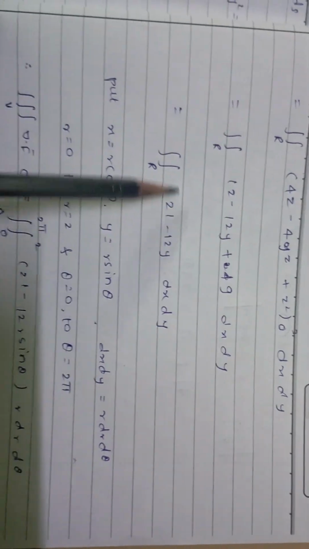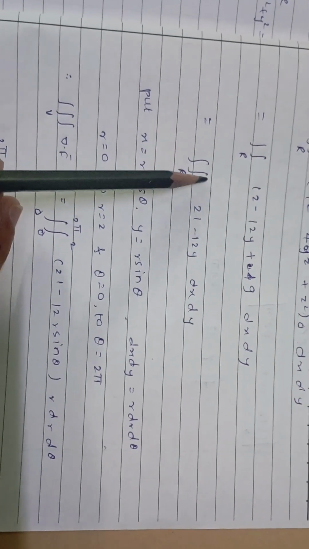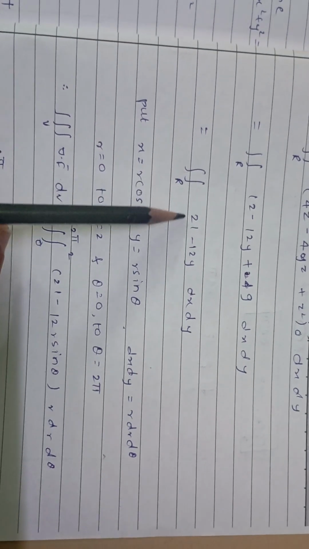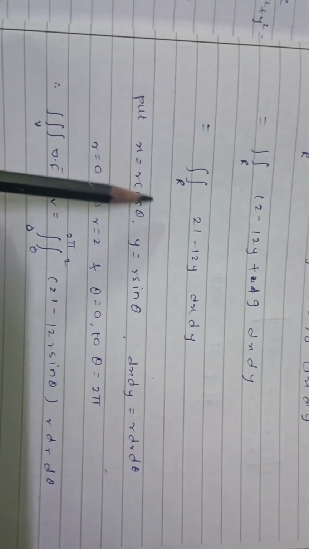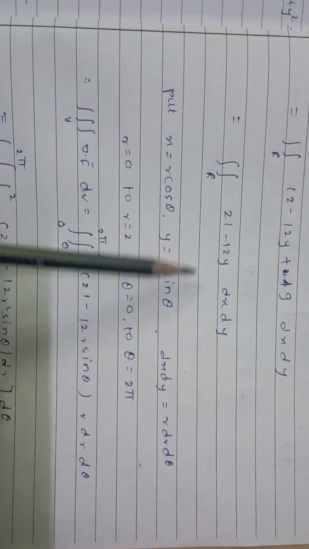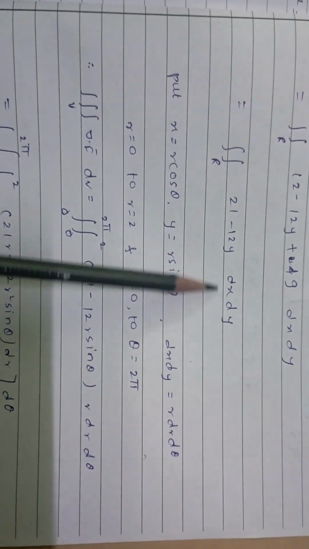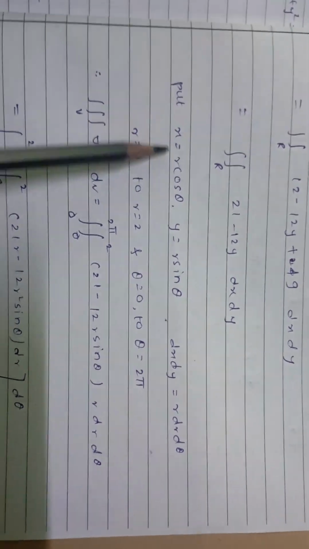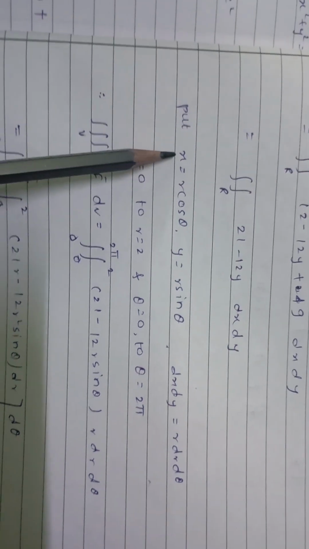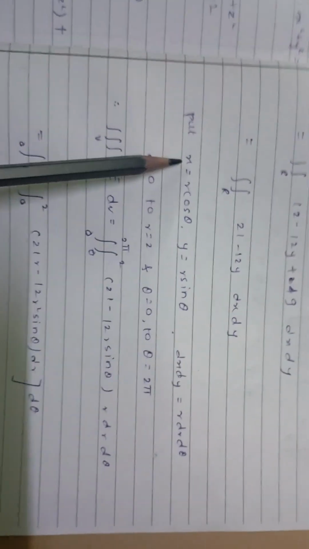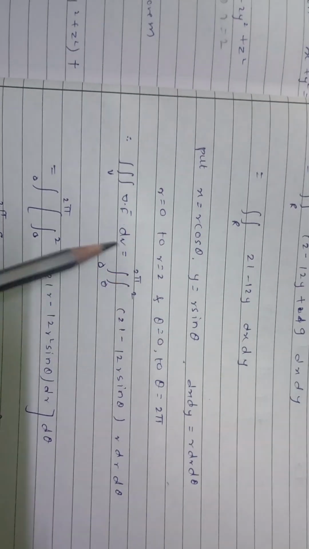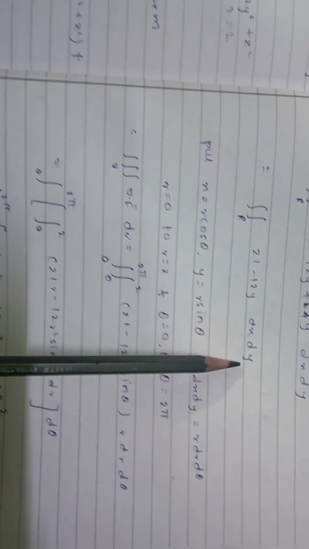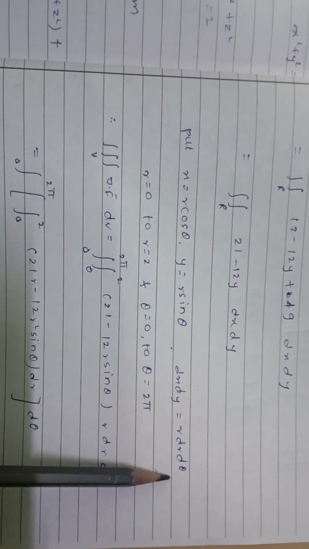The remaining part is the double integration of 21 minus 12y with respect to x and y. We can evaluate it using the Cartesian system too, but we will evaluate it using polar coordinates. As we know, to convert Cartesian to polar we have the formulas x equals r cos theta and y equals r sin theta, and we replace dx dy with r dr d theta.